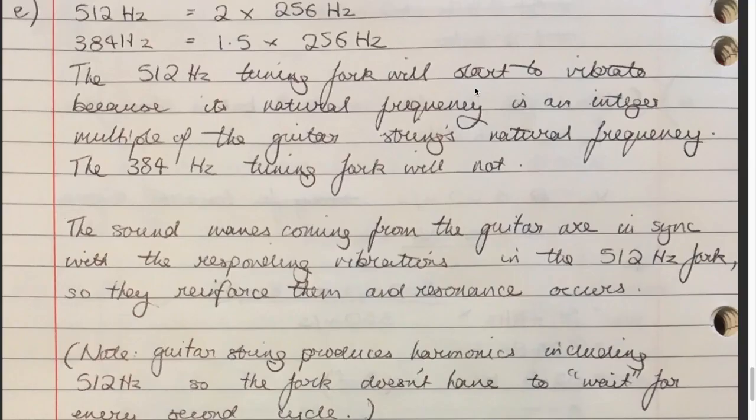The short answer is only the 512 Hz fork will vibrate or make a sound because it's an integer multiple of the fundamental frequency of the guitar string. If we want to look at that in a bit more detail, we might say that the guitar string will generate sound waves in the air, which will start to push on the tuning forks. The fundamental frequency of this is 256 Hz, but the guitar string also produces harmonics in multiples of that, starting with 512 Hz.